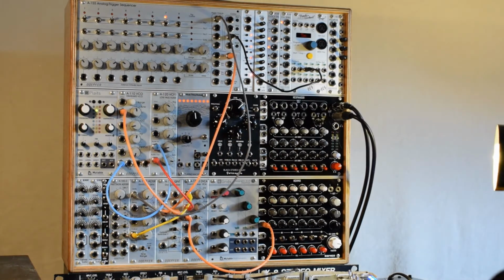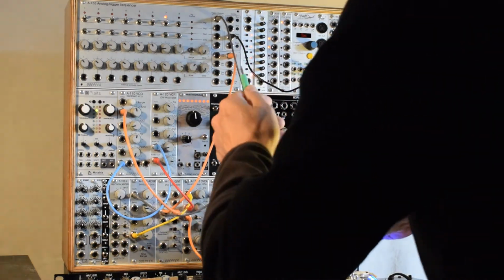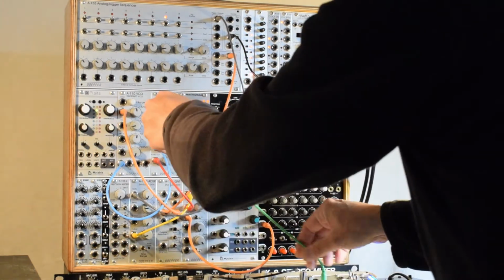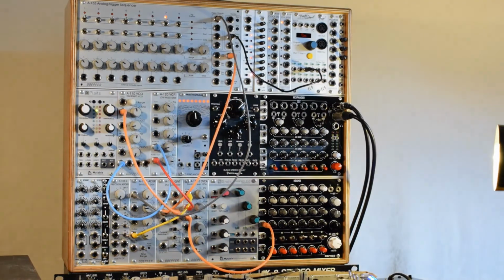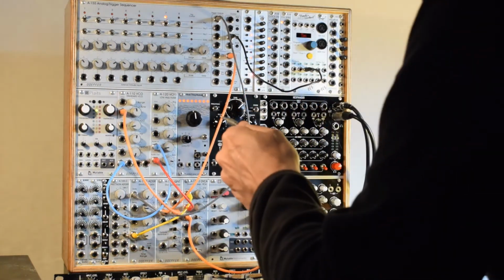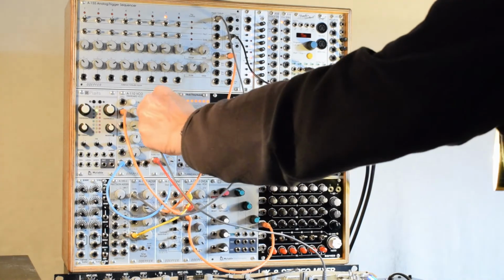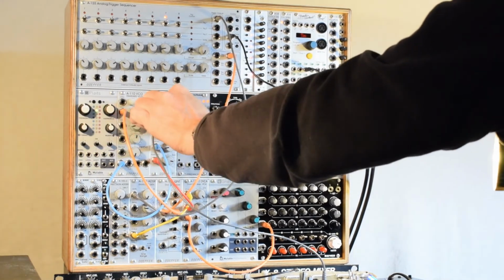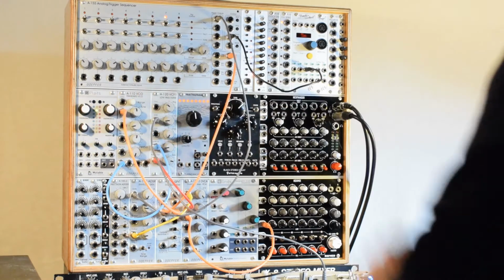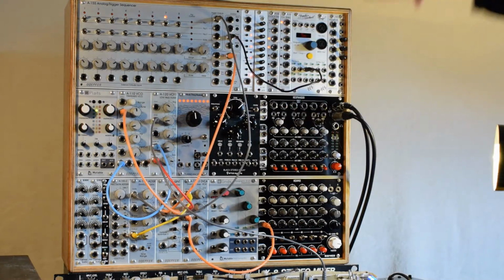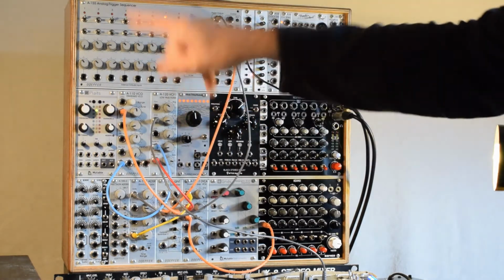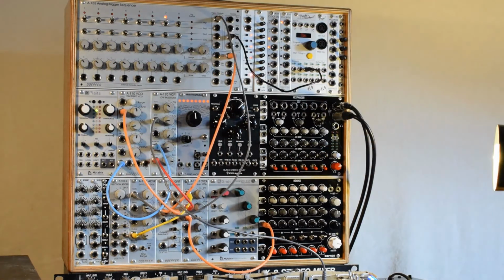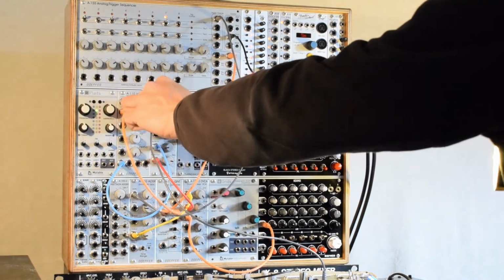So for example, if I plugged my low frequency oscillator here into the control voltage of the filter, that sine wave is, rather than controlling the pitch going up and down, making the cut-off frequency go up and down, so we're changing the tone. Okay.